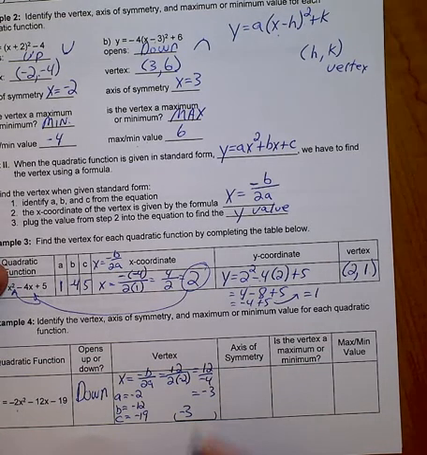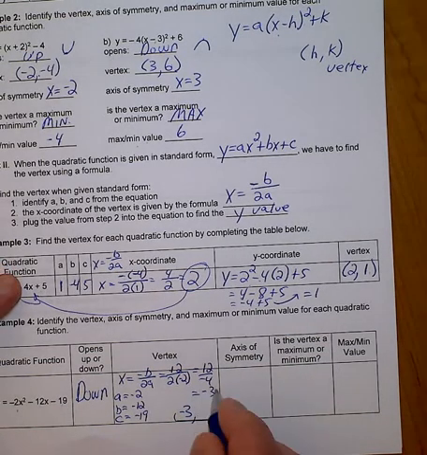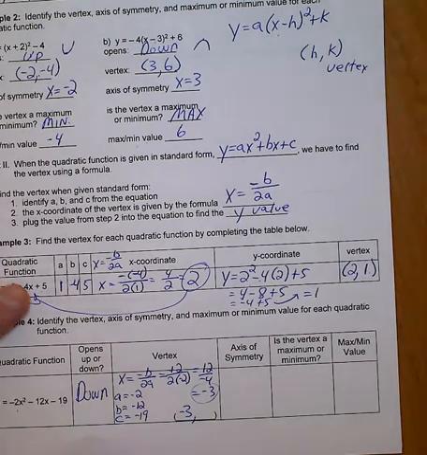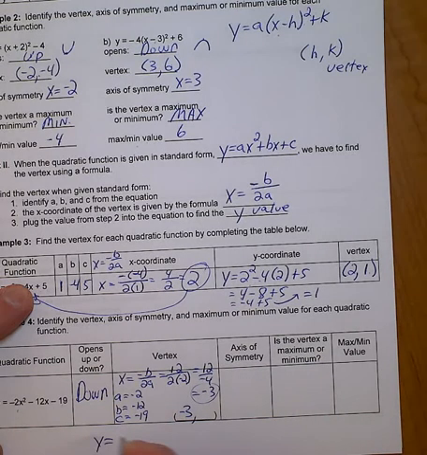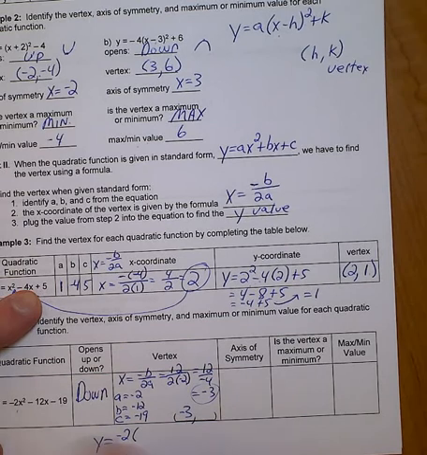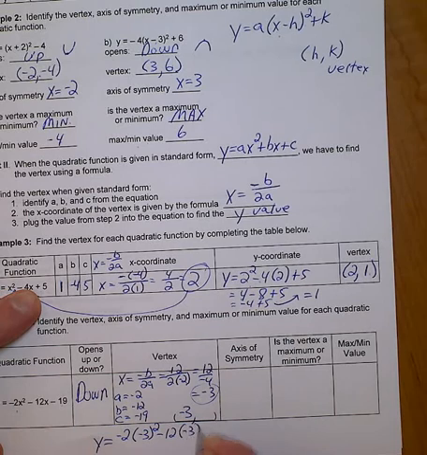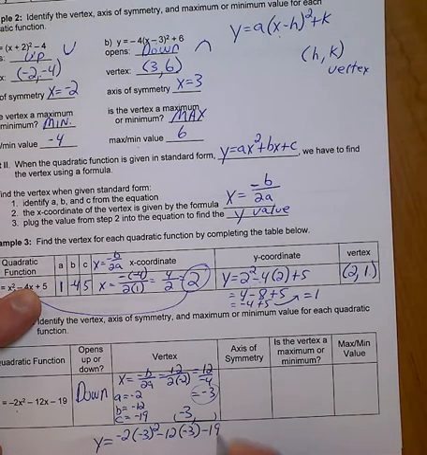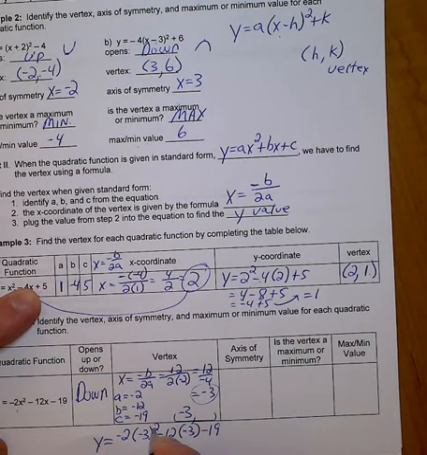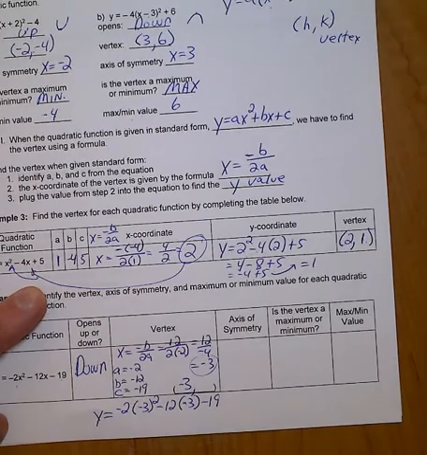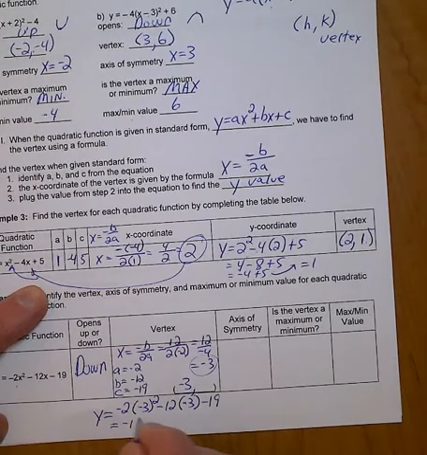So this is my x value, negative 3. How do I find that y value? Well, I take this negative 3 and I plug it back into the formula. So y is going to equal negative 2x squared, but it's going to be negative 3 squared, minus 12x, but it's going to be 12 times negative 3, minus 19. So negative 3 squared is 9. 9 times a negative 2 is a negative 18.